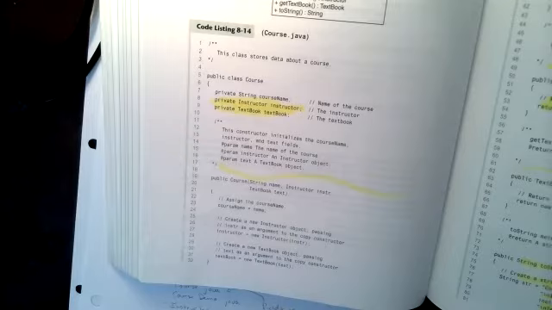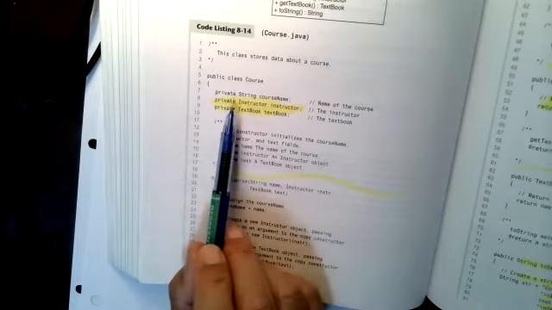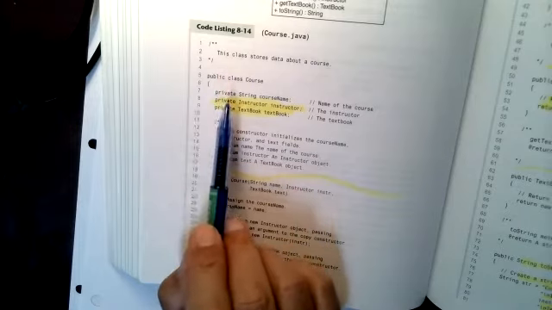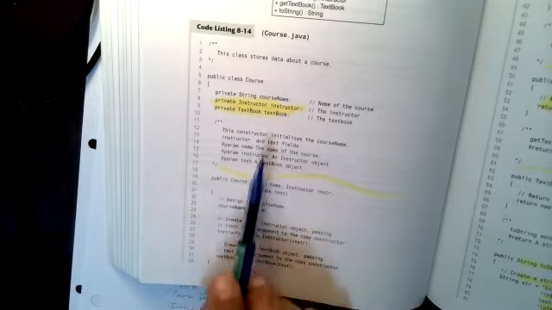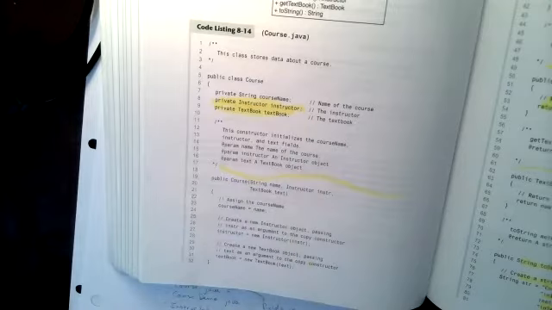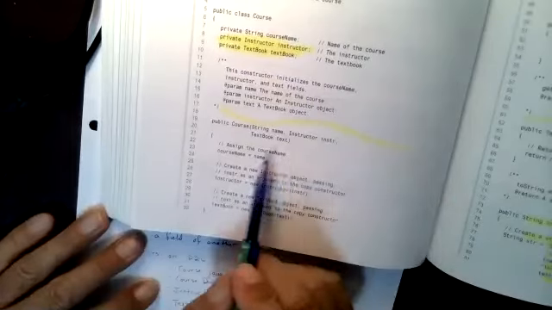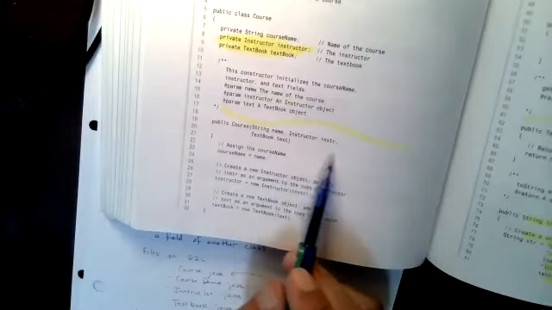So I have a class, I'm used to ints and strings and doubles in here, maybe even an array. But now I just have another data type that I include inside of here.